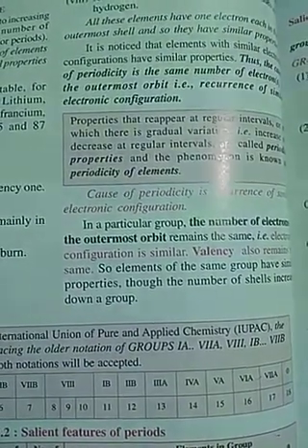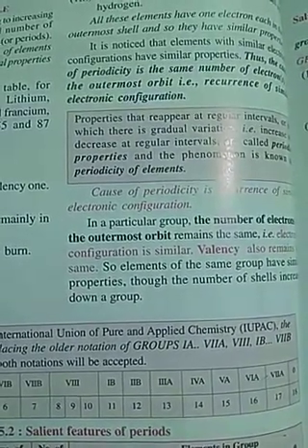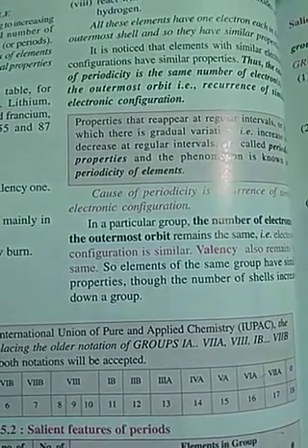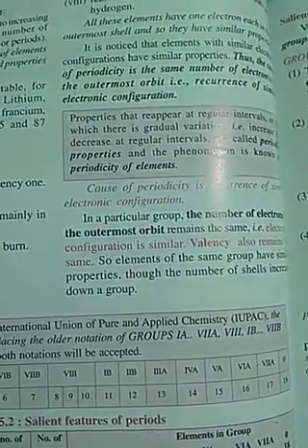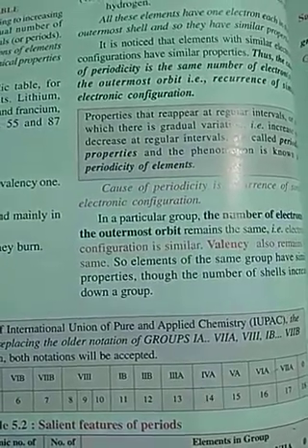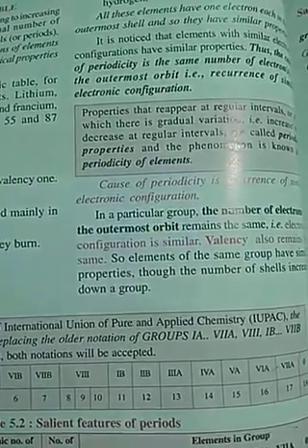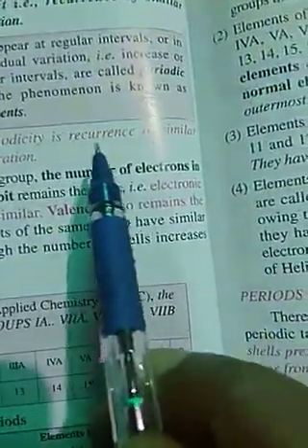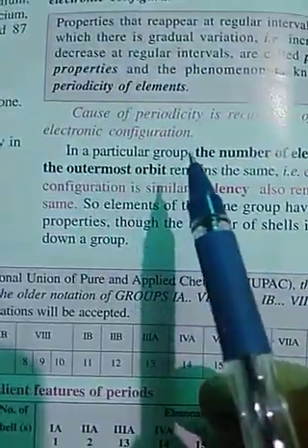So, this thing you will study once again in class 10. You will see there what periodicity is. The repetition of the properties of elements after a certain interval is called periodicity. And what is the cause of periodicity? The similar electronic configuration is the cause of periodicity, that is, the recurrence, or repetition, of the similar electronic configuration.